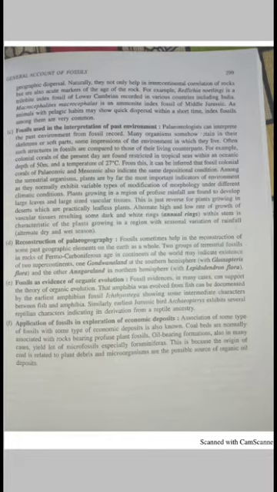Fossils sometimes help in the reconstruction of some past geographic elements on the earth as a whole. Two groups of terrestrial fossils in rocks of Permo-Carboniferous age in continents of the world may indicate two supercontinents: Gondwana land of the southern hemisphere with Glossopteris flora, and Angara land of the northern hemisphere with Lepidodendron flora.